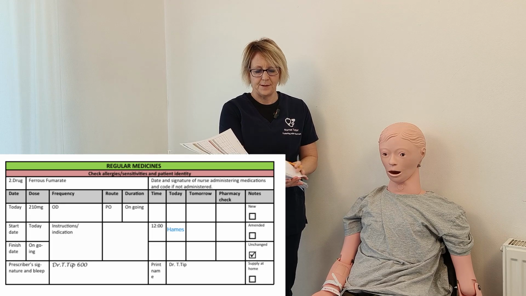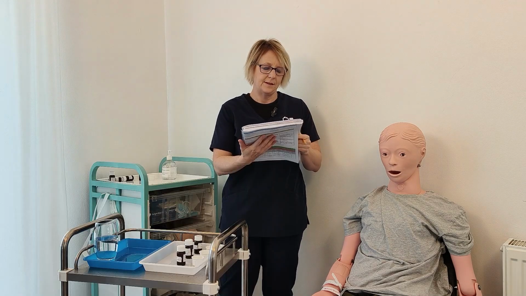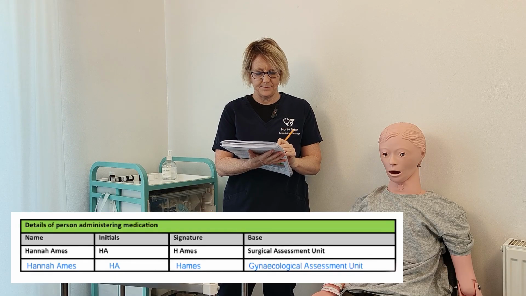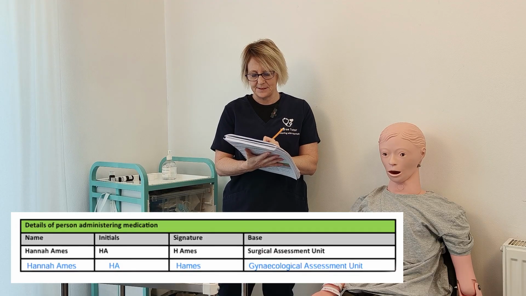I'm going to go to the front page and complete the detail box at the beginning. So my full name, Hannah Ames, my initials, my signature, and my base, which is the gynecological assessment unit.